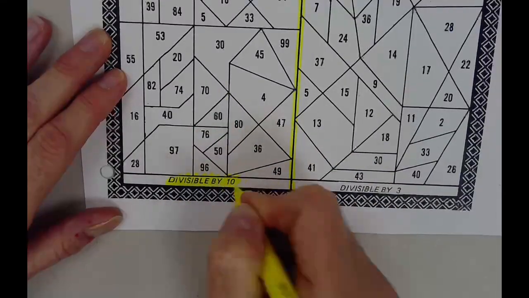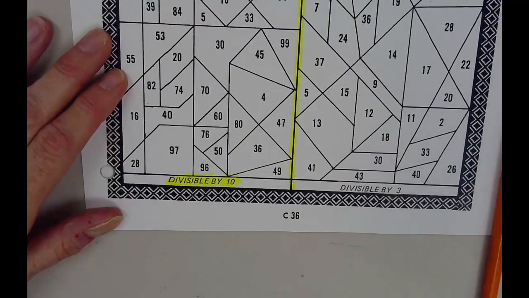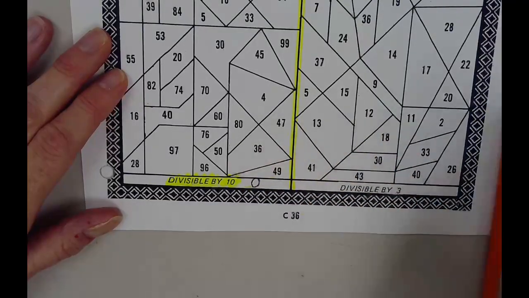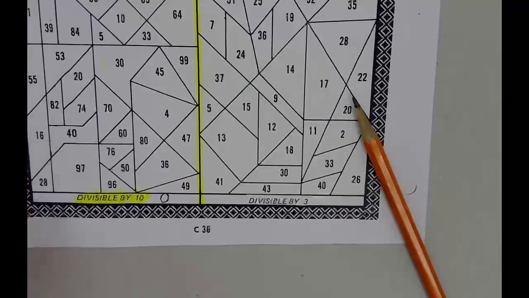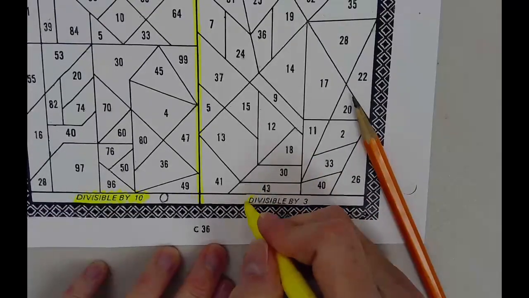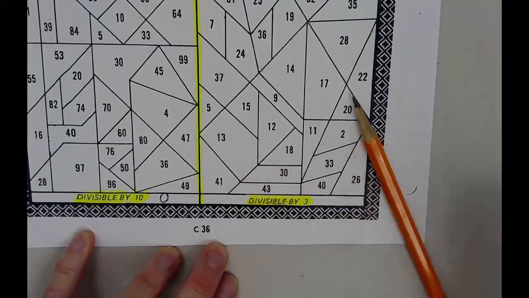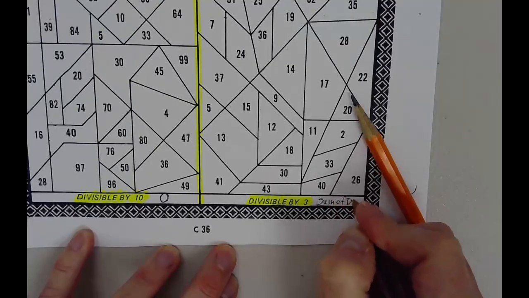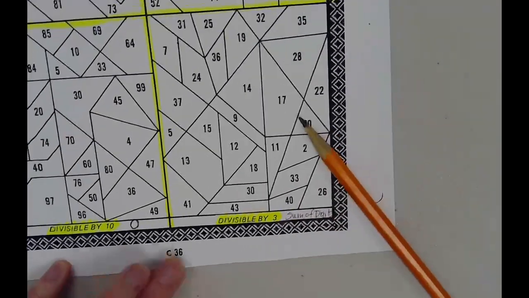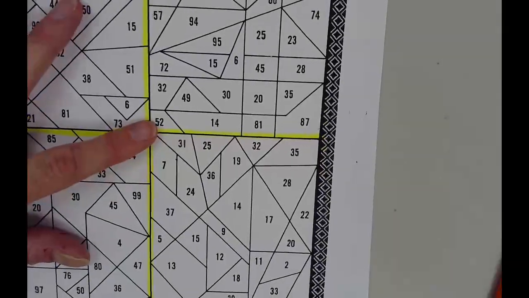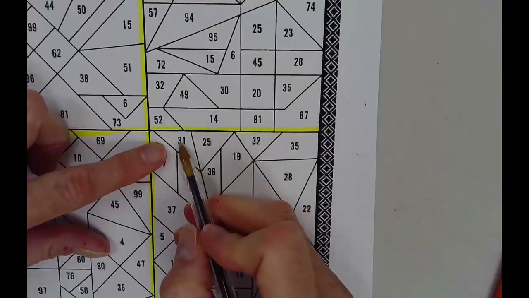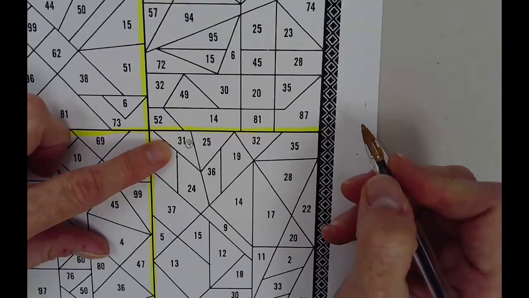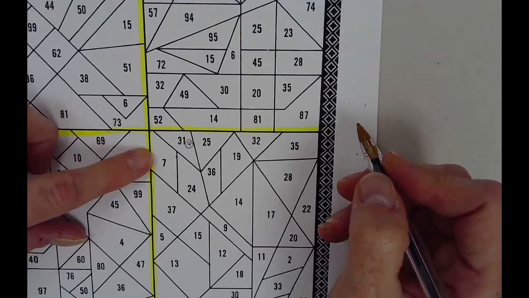I need to find a number divisible by 10. What does that look like? A 0 at the end. And finally, divisible by 3. What does that look like? That added all up. That's the sum of digits. I'm going to help you with that one. What's 3 plus 1? 4. Is 4 a multiple of 3? No. So I'm not going to shade that.